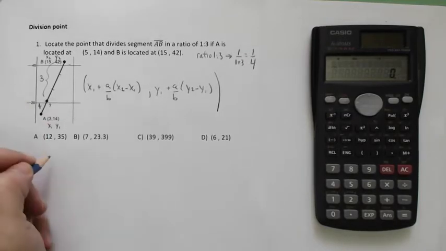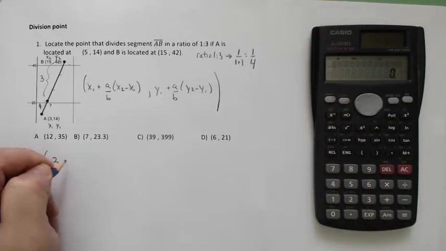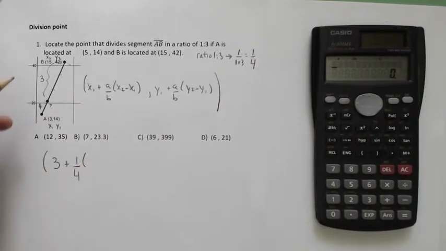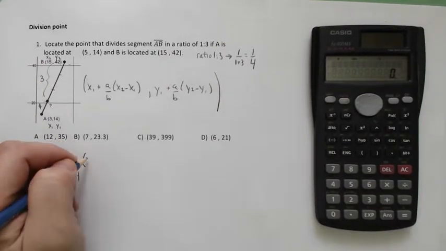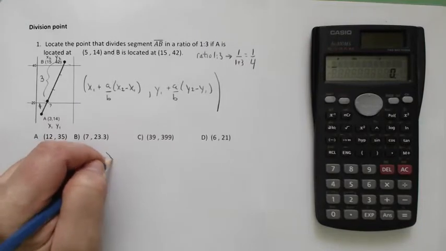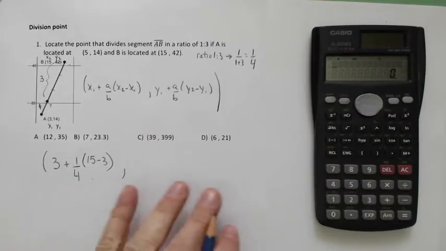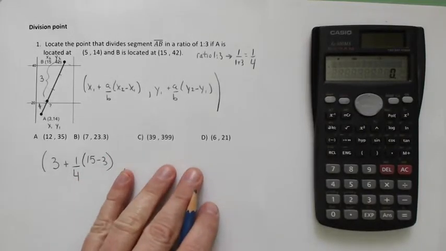I've got an X1, which is, so open those brackets up, I've got a 3, plus my fraction is 1/4, and I'm going 15 minus 3. Then I'm going to write comma, and I'll just write the y's in and we'll solve them separately, but I'll write the y down since I'm on a roll here.